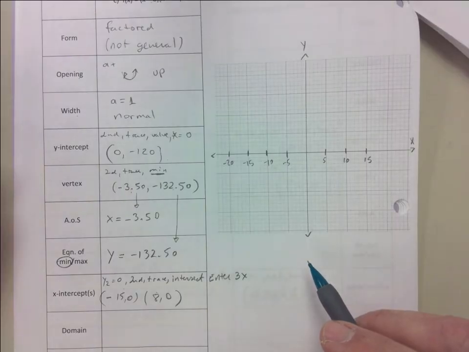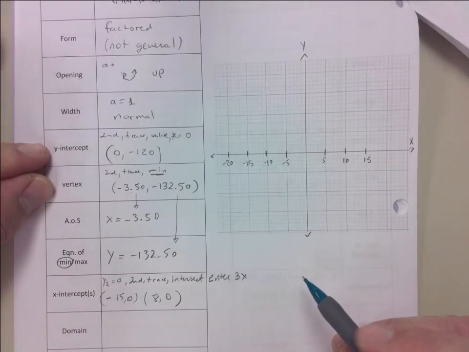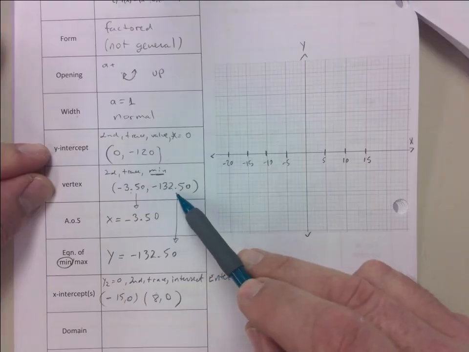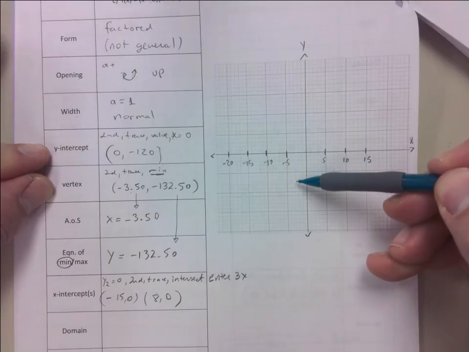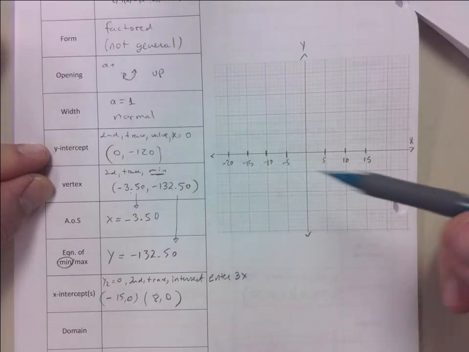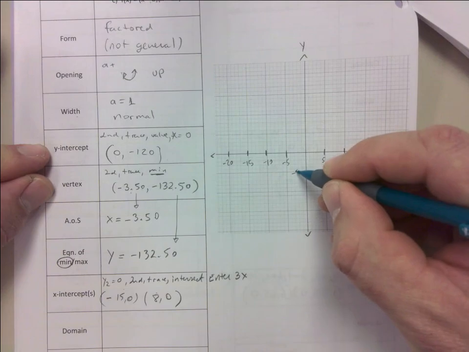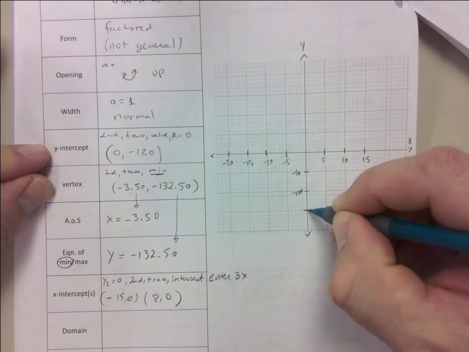Now, you look at your vertex and the y-intercept. The vertex is at negative 5, negative 132. So it's somewhere here, and it's going to be way down here. And I have to make sure that fits. So I think I'm going to go negative 50, negative 100, negative 150.